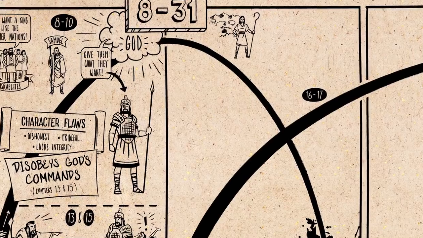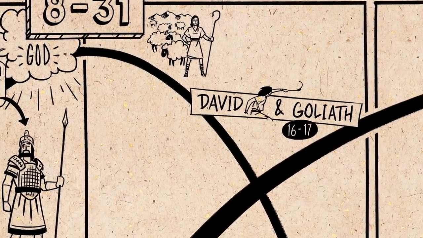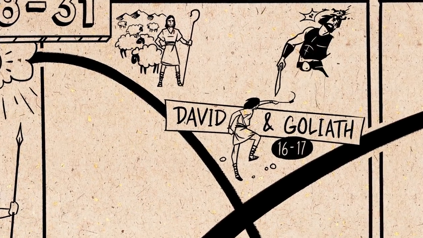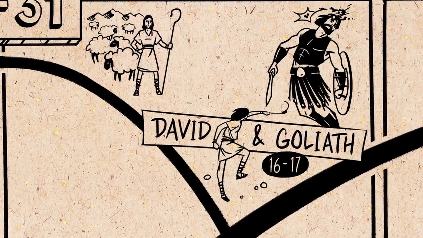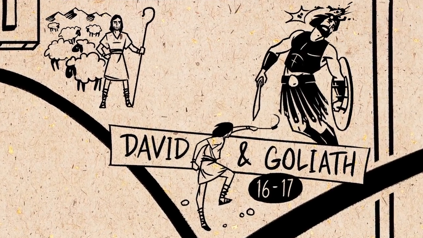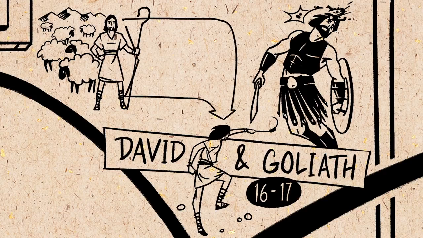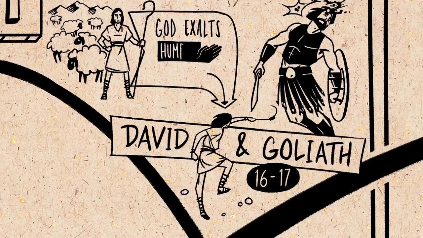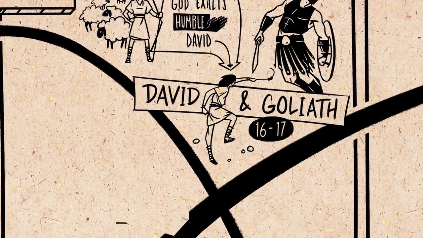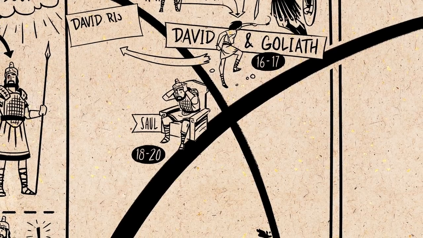He's the least likely candidate to be king, but the famous story of David and Goliath shows that God's choice of David is not based on his family status, but simply on his radical and humble trust in the God of Israel. And so this story embodies all of the themes of Hannah's poem. Proud Saul and Goliath are brought low, while humble David is exalted. From here, we watch Saul slowly descend into madness, while David rises to power.